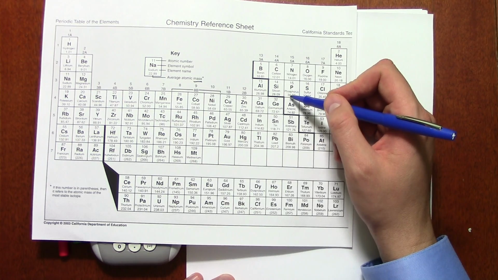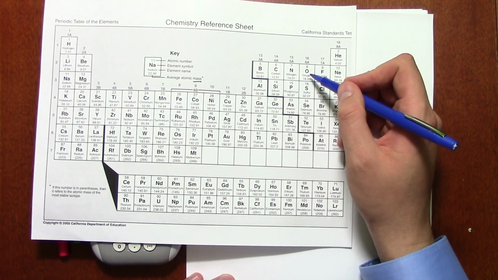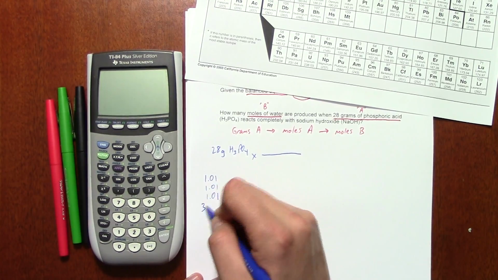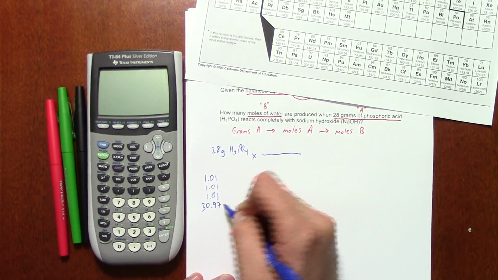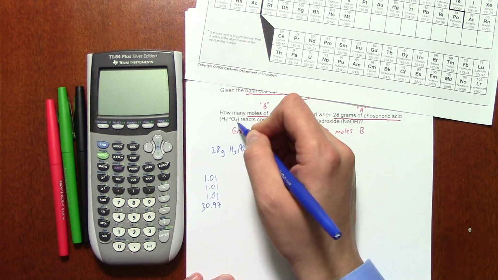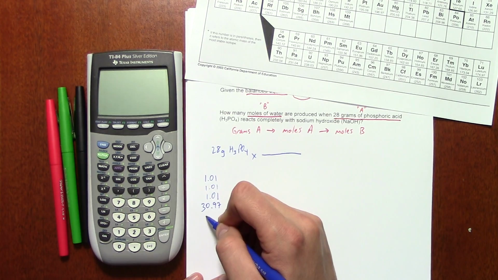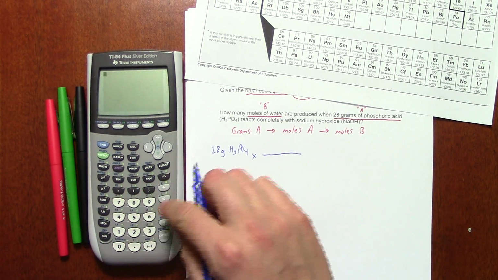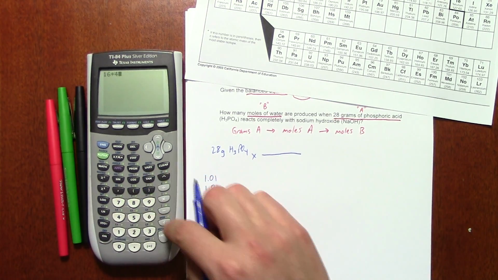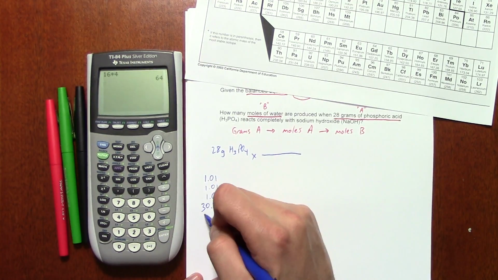Phosphorus has a mass of 30.97, and oxygen has a mass of 16. So 30.97, and then we have 16, but there are 4 of them because it's O4. So 16 times 4, we can do that on the calculator real quick, is 64.